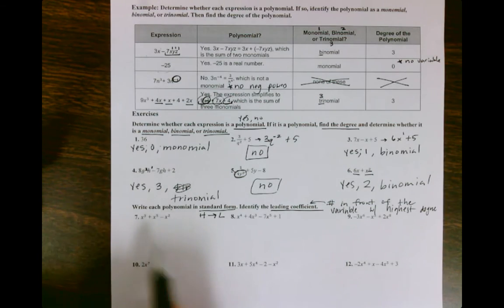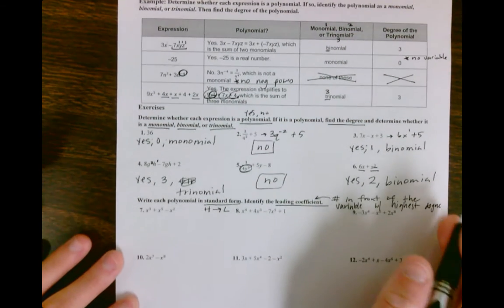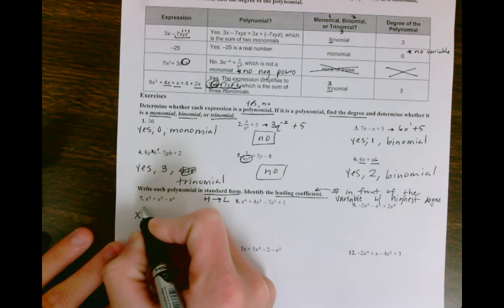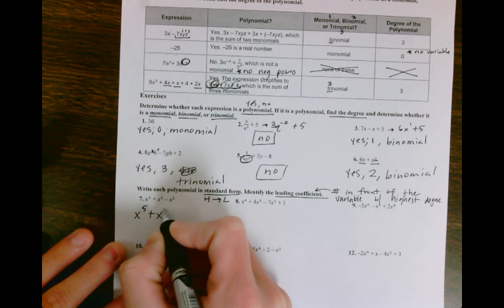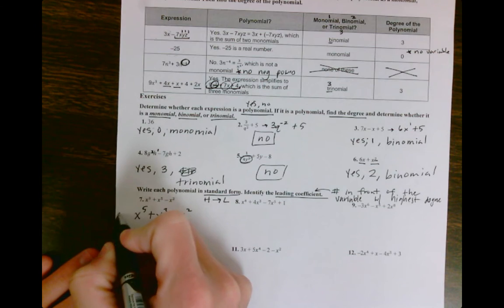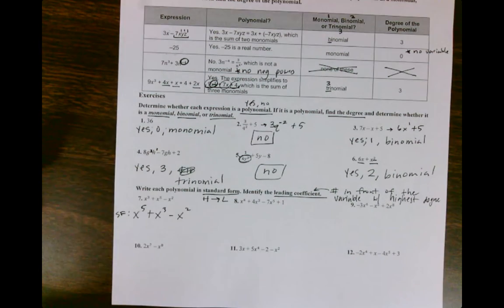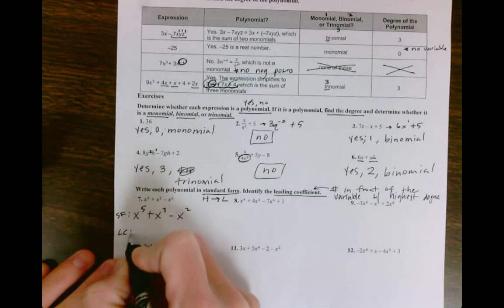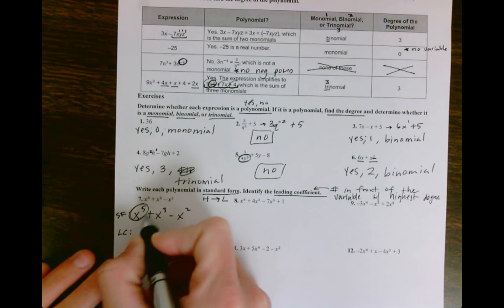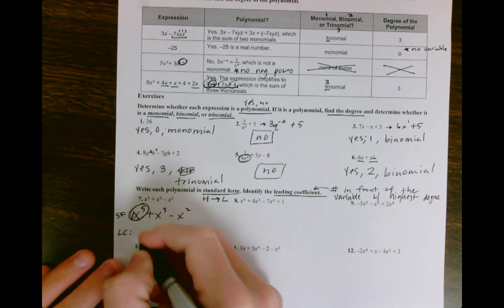So we need to rearrange this. Because x to the fifth is my highest power, we have x to the fifth. Next would be x cubed, and then my x squared. So that's standard form, highest degree to lowest degree. Now my leading coefficient says number in front of the variable with the highest degree. This is my highest degree, so my number in front is just 1.